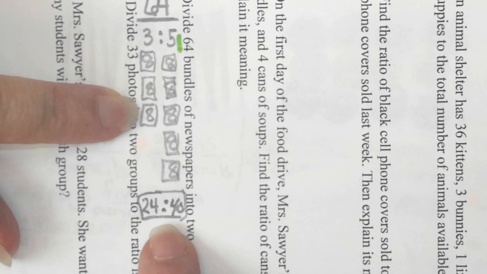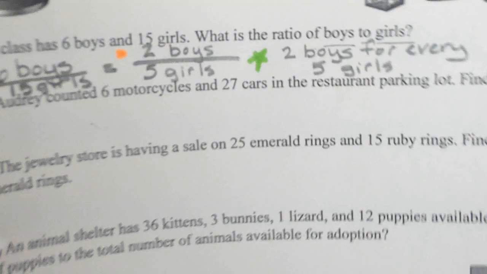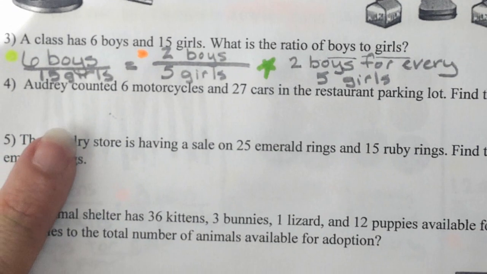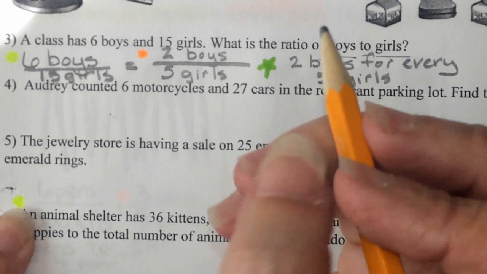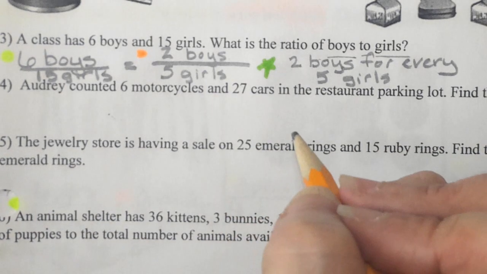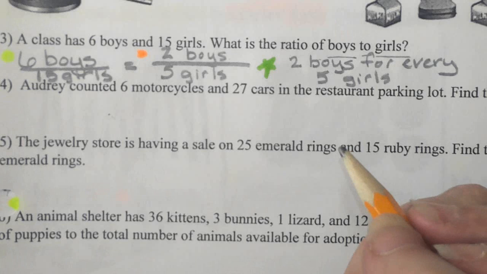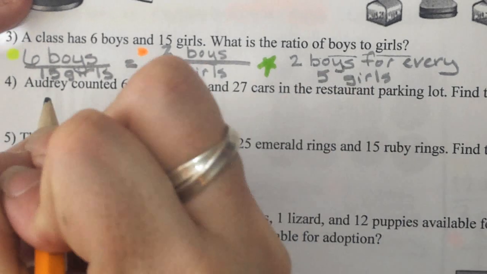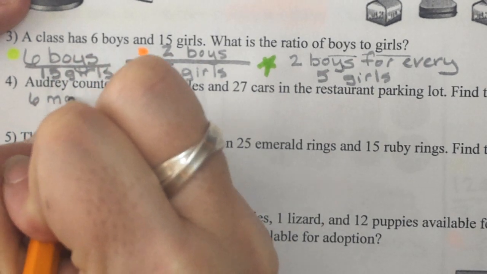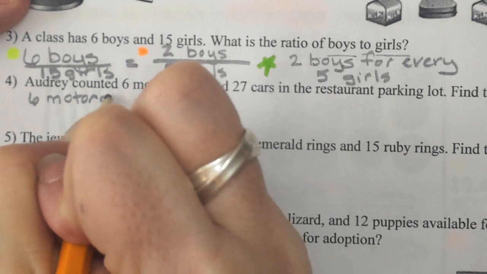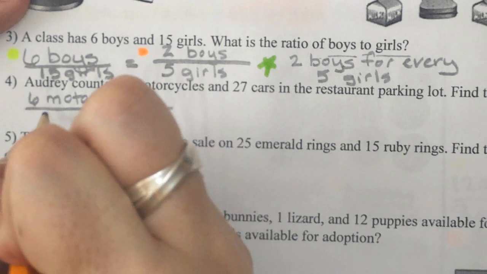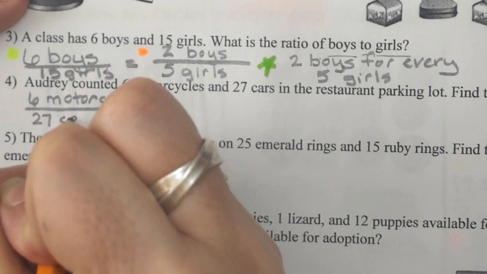Okay. I'm going to go up and do number 4 now. Audrey counted 6 motorcycles and 27 cars in the restaurant parking lot. Find the ratio of motorcycles to cars. Motorcycles has to be first, and cars has to be second.